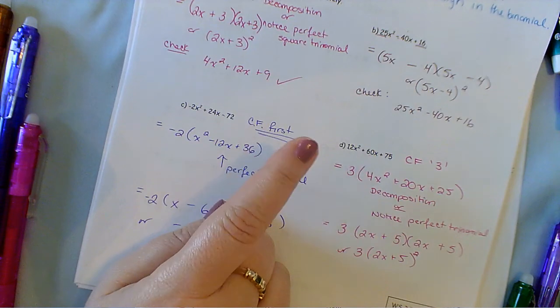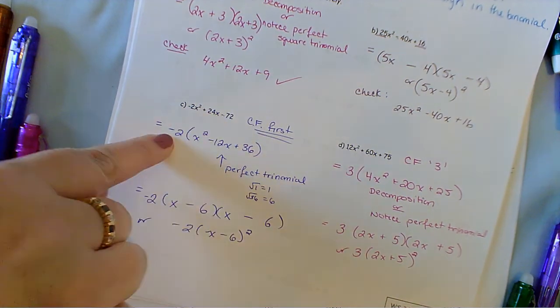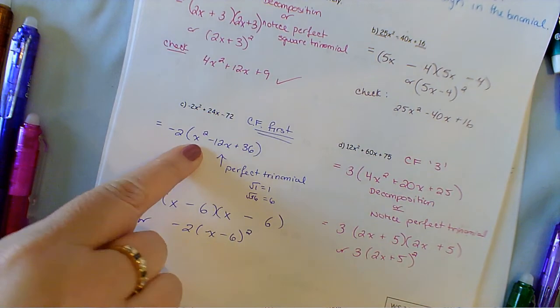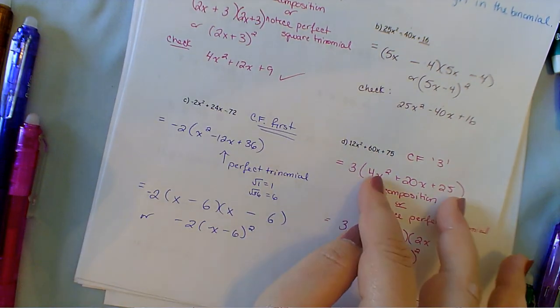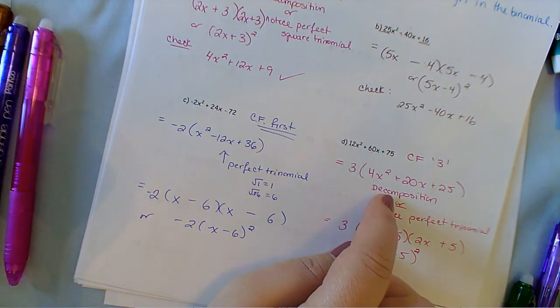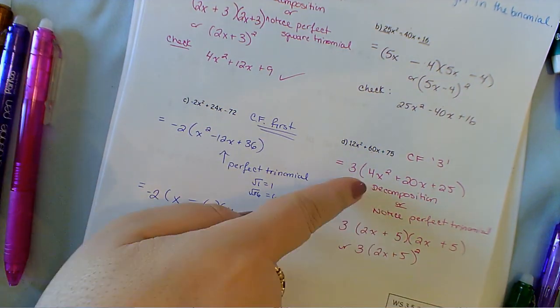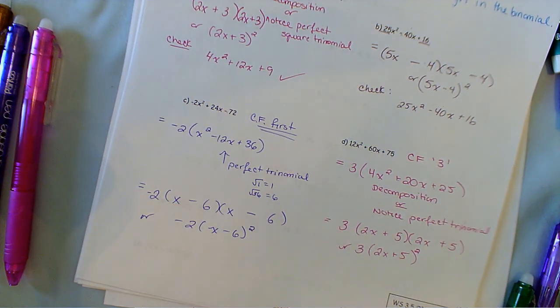Always still common factor first, because sometimes you don't see the perfect square numbers sitting there until you pull out something. And then you'll see, oh, 1 and 36. Oh, and you pull out a 3. Oh, 4 and 25. Okay, so then I don't have to use decomposition if I don't want to. But decomposition would work too. It would just have taken 1, 2, 3 lines extra. This, you go straight to the final answer. So again, I'm showing you other techniques so that you can always select the most beneficial one in each situation. All right, till next time.